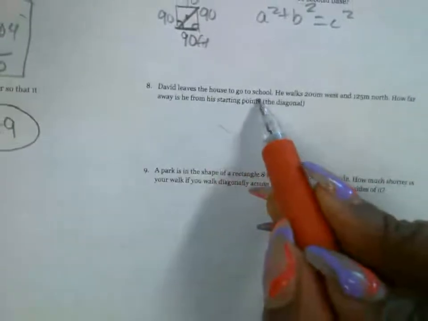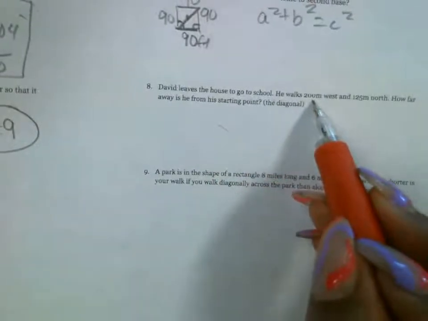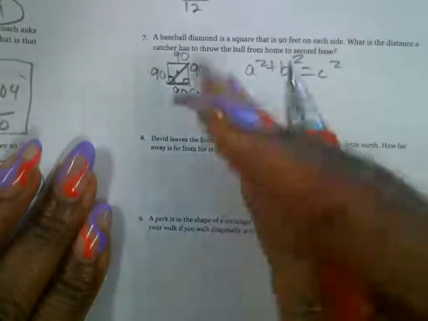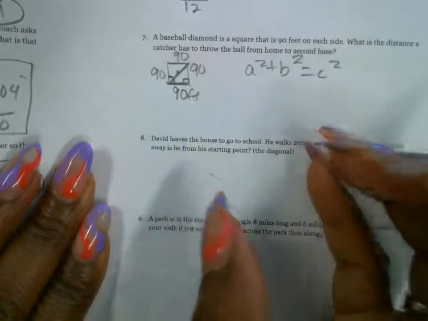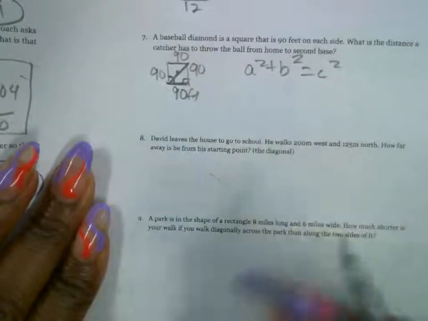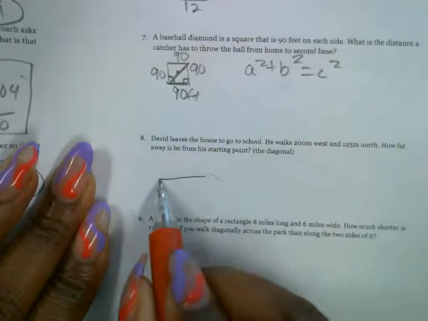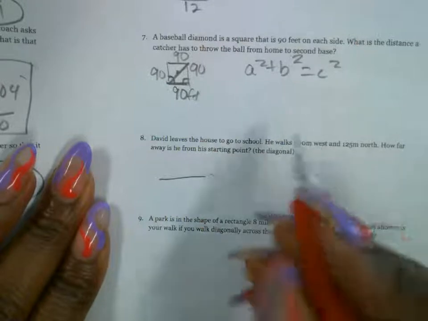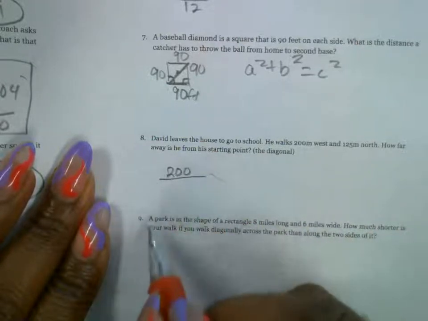David leaves the house to go to school. He walks 200 meters west. Okay, so maybe I'll help you out a little bit. Okay, picture the map in front of you. We're on the East Coast. That's this way. West Coast is that way. So west is going this way. Okay, so he walks 200 west. So this is 200 west. Okay.